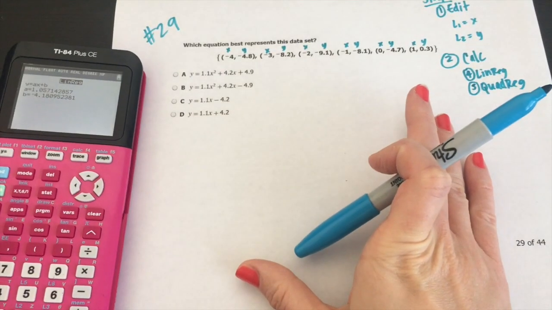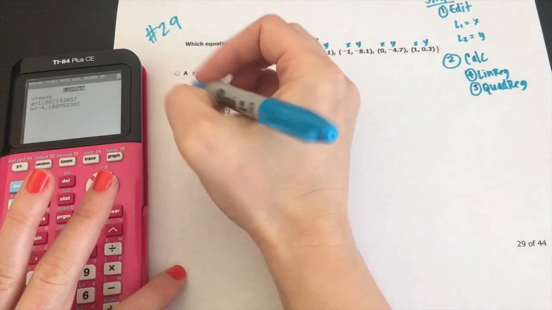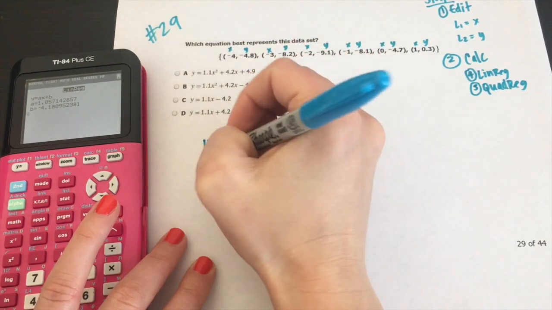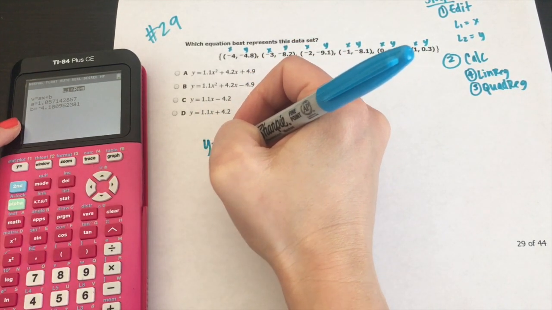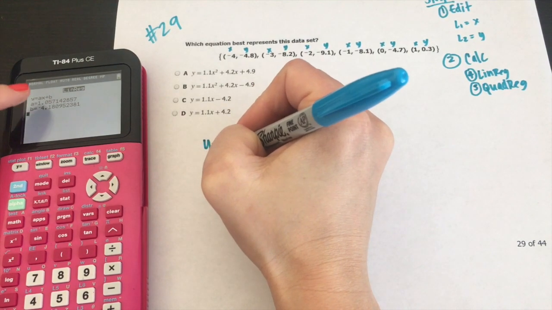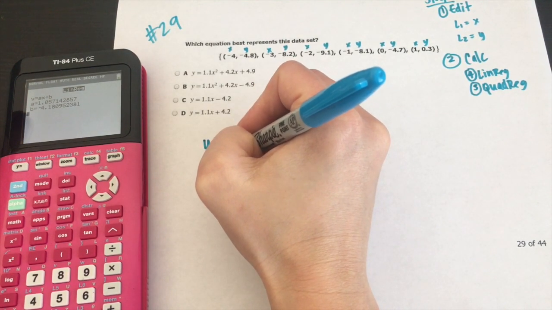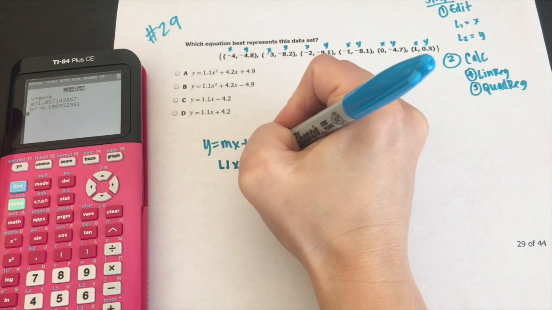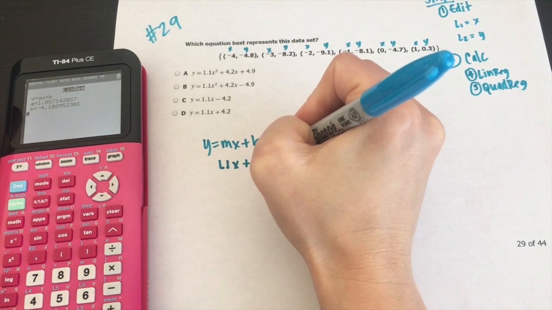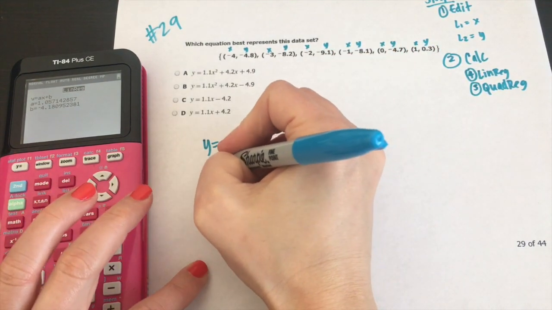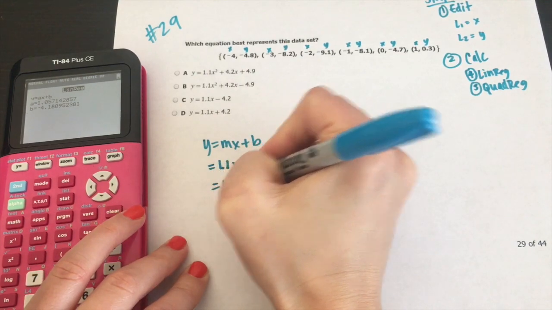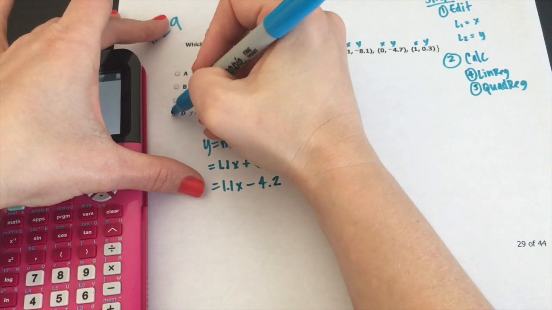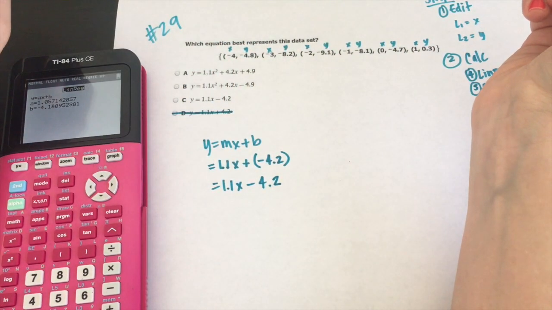Basically it's in that y equals mx plus b format, and it says that a is equal to 1.1, rounded, x plus -4.2. So if we write that, it would be 1.1x minus 4.2. We know that is C, so it can't possibly be D, right?